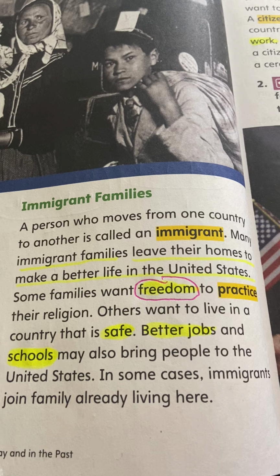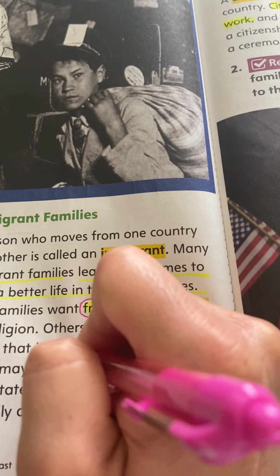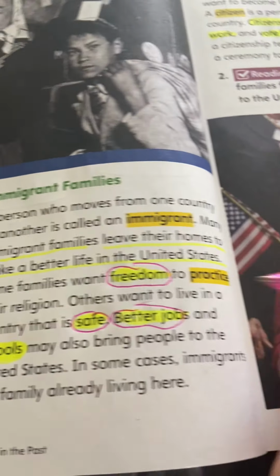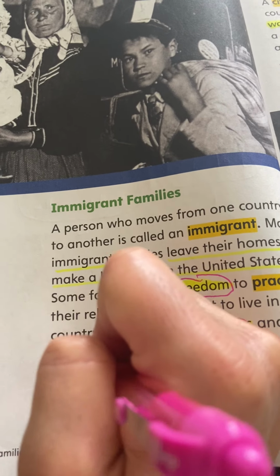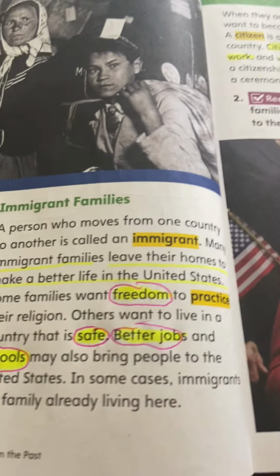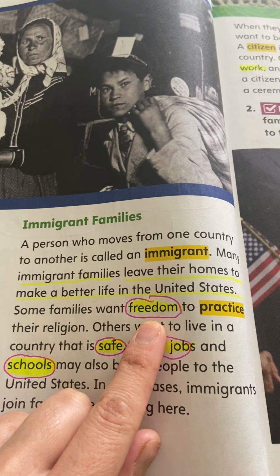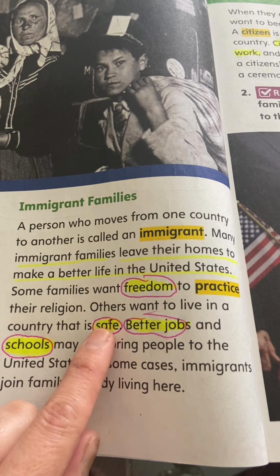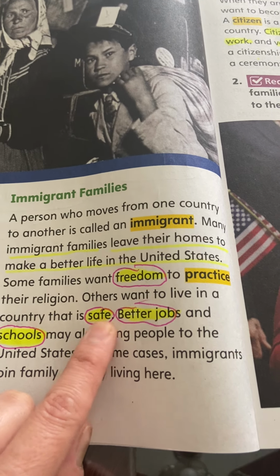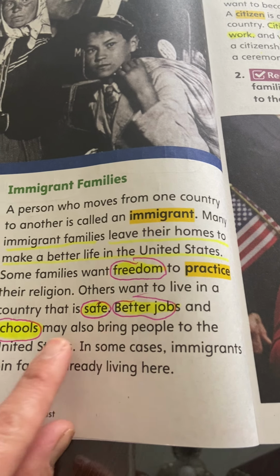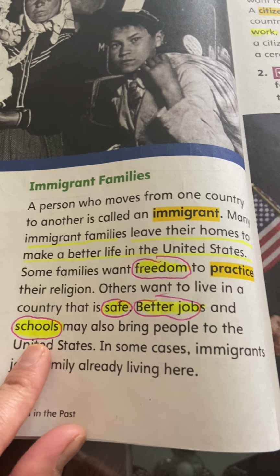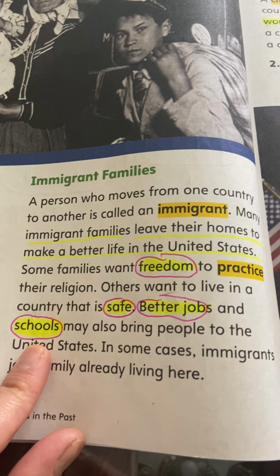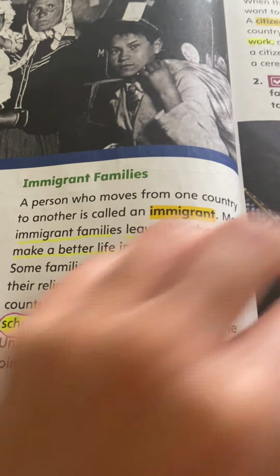Okay. Others want to live in a country that is safe. They want to feel safe. They want better jobs and schools. Those are the reasons why they might move to another country. Again, because they want freedom to practice their religion. Others want to live in a country where they feel safe. Okay. Some people want better jobs and schools for their kids. Those are the reasons why they might move to the United States, okay, to this country.